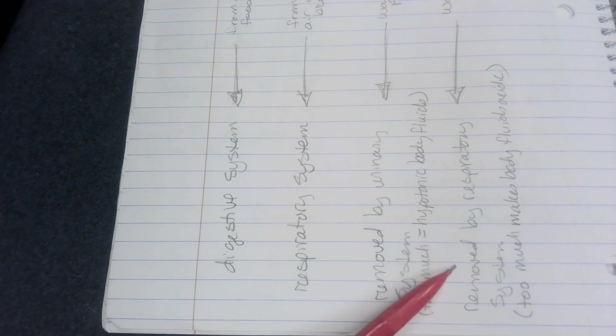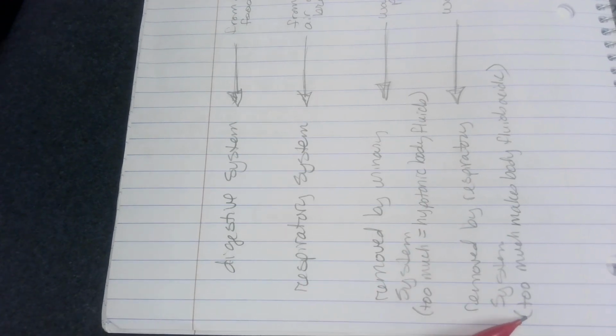Carbon dioxide is another waste product, and carbon dioxide is removed by our respiratory system. If we have too much carbon dioxide, it makes our body fluids acidic. Obviously that's not good, because if our blood or our body fluids are acidic, it's going to react with cells in our body.